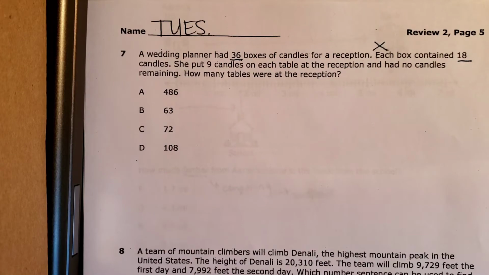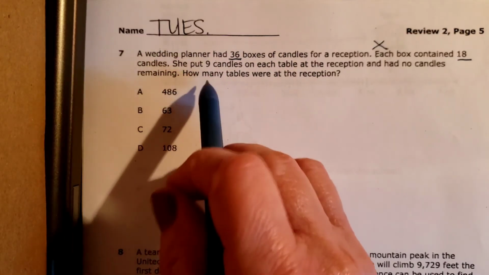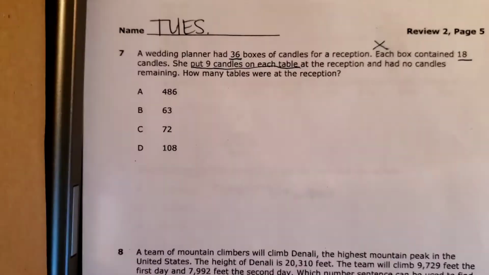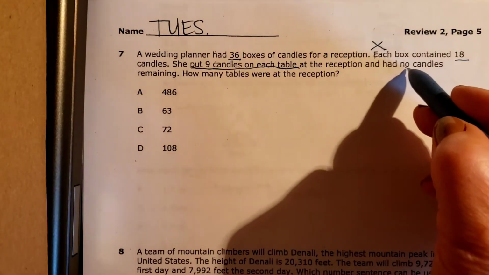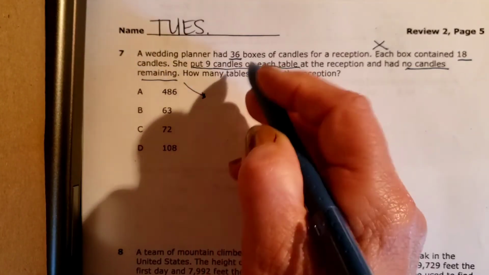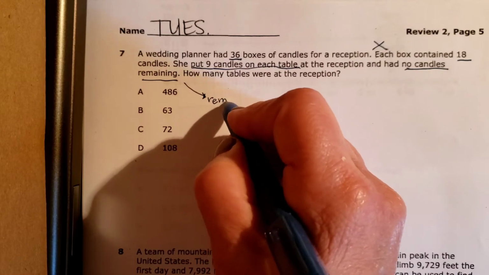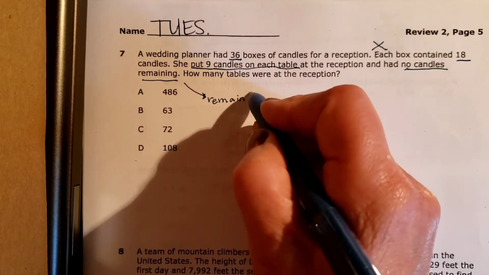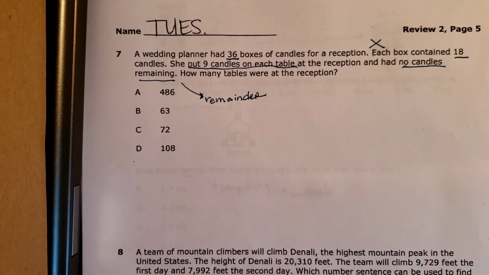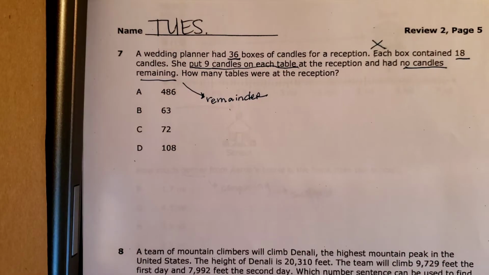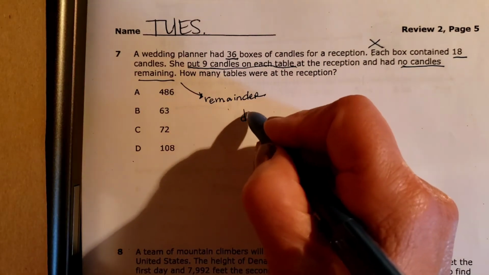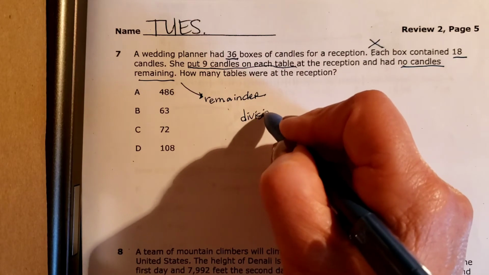Now, once she knows all the candles she has, she's going to put 9 candles on each table. And she's going to have no candles remaining. Does that not sound like remainder? She has no remainder. What operation do you use when you get a remainder? Division.